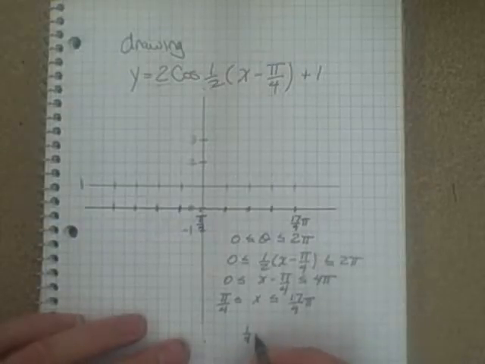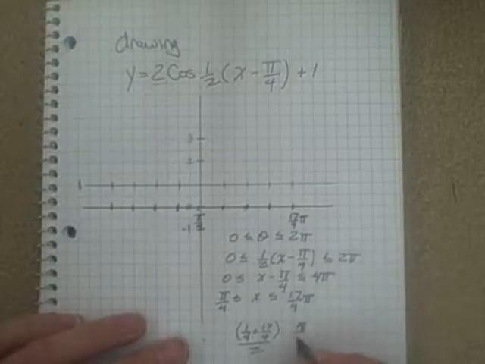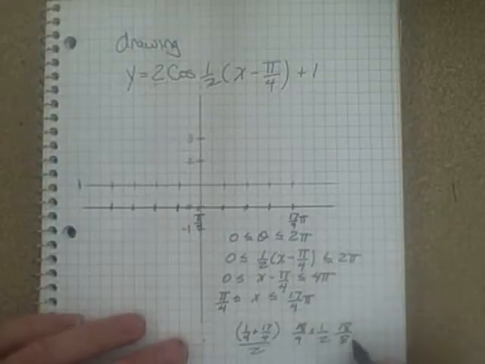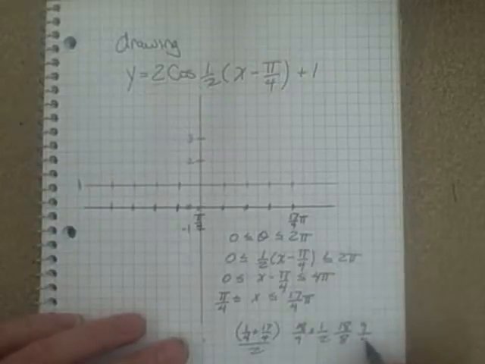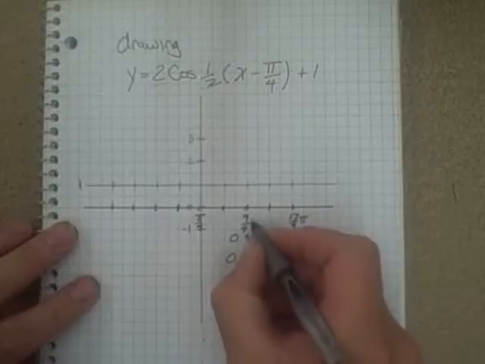So 1/4 plus 17 quarters, and then divide by 2. So that would be 18 quarters. And dividing by 2 is like multiplying by a half. So that's 18 over 8, so that's 9 over 4. So this becomes 9 over 4 pi.